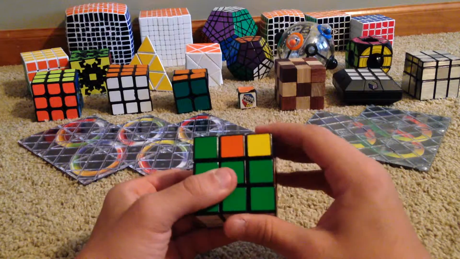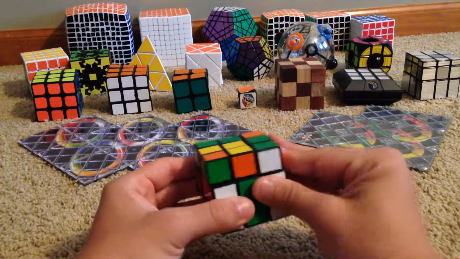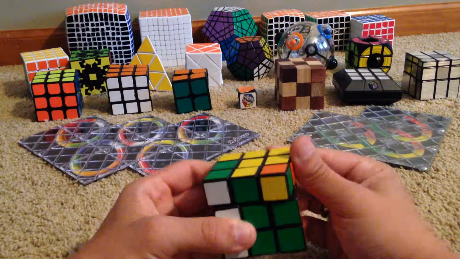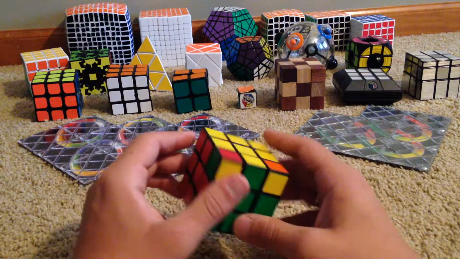So up, right, up inverted, left inverted, up, right inverted, up inverted, left. And you should only have to do that like twice, if I remember correctly.